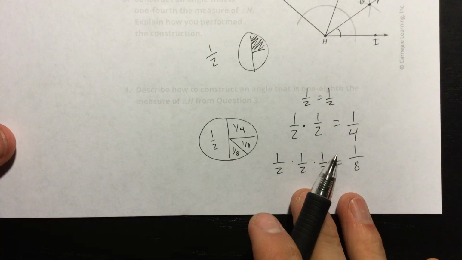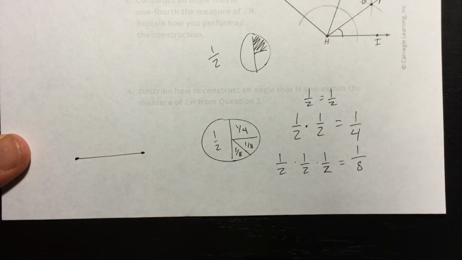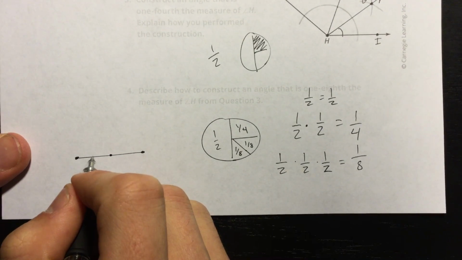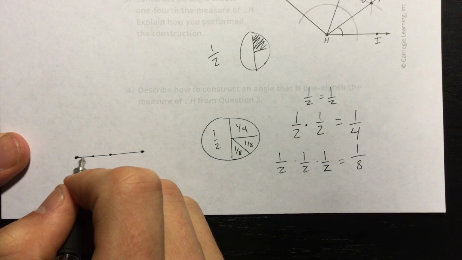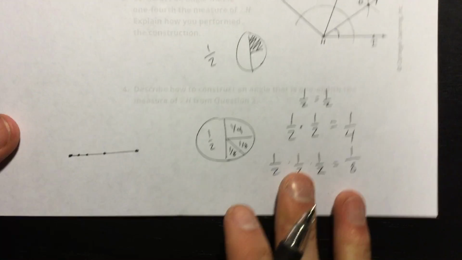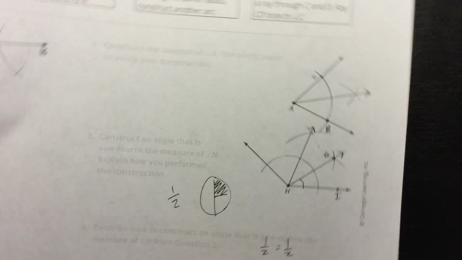Same thing with line bisections. So say I have a line that's 1 inch long, we'll just pretend. If I cut that in half, then I would have halves. If I cut that in half again, I would have fourths. And then if I cut it in half one more time, I would have an eighth of an inch. So same concept, just with angles instead of lines. Yeah, so there you go. That is how to bisect an angle. I believe that's all we have.